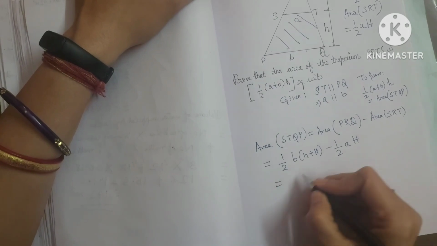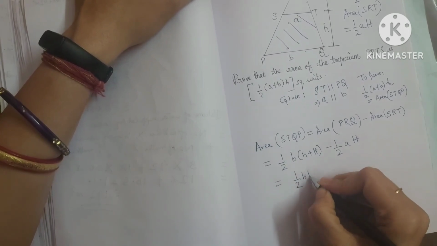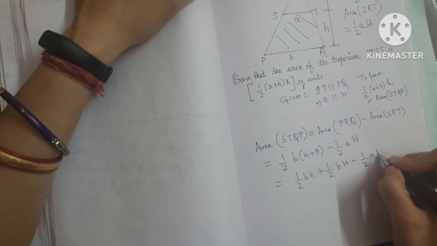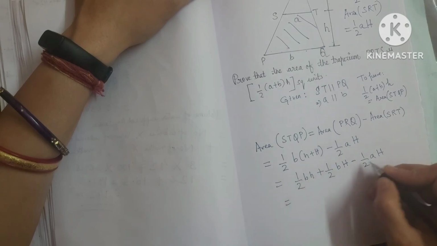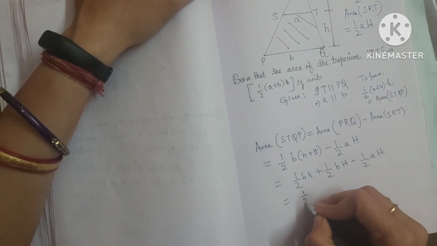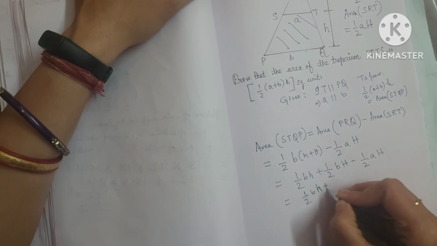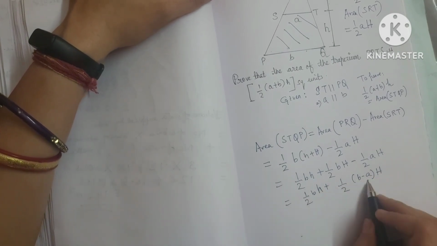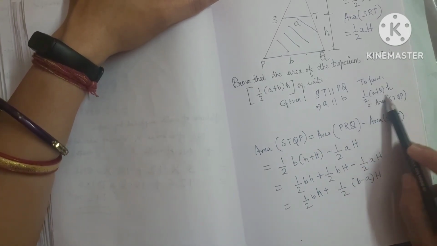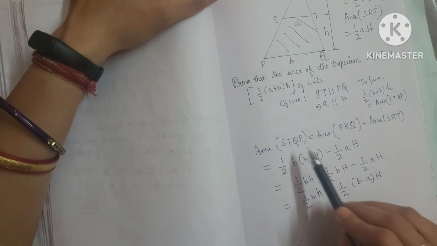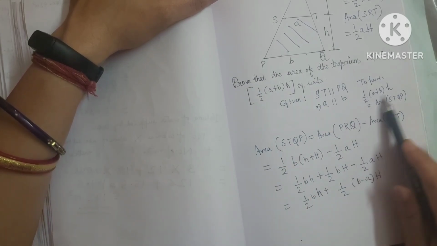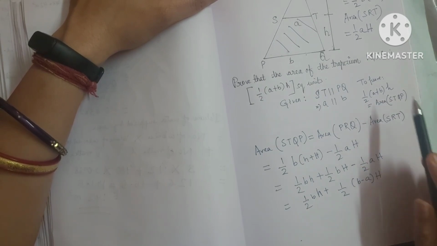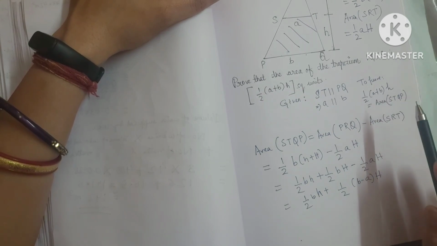Now let's write the common like terms together. So half B h plus half B capital H minus half A h. The common term between them is h: half h into B plus half B minus A by capital H. From here we have still not reached this particular formula, right? We have found the area of trapezium in terms of A, B and h, but this is not in the form we need. So how to bring it to this form? We need to find capital H in terms of A, B and h.